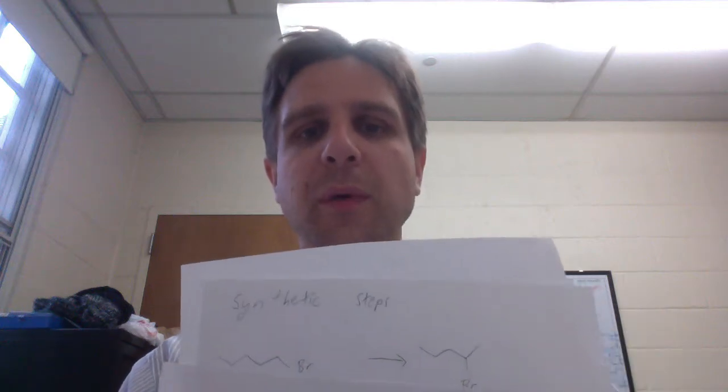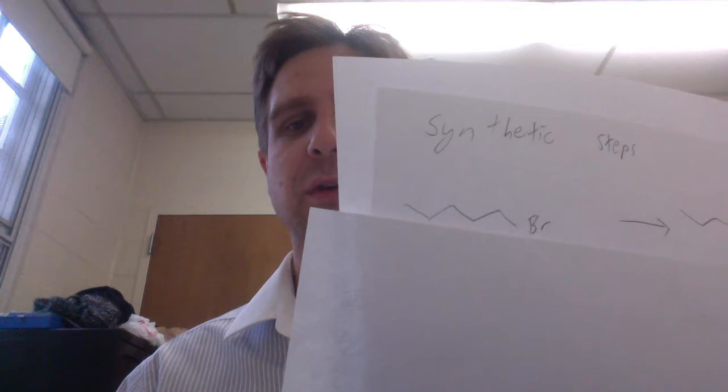Okay, so first of all, we're going to talk about synthetic steps. Synthesis problems are very commonly asked in organic chemistry. So we might be given this sort of problem here. We start with one type of alkyl halide, and we're asked to design a synthesis to turn the starting material into the product. We're allowed to add reagents at will.